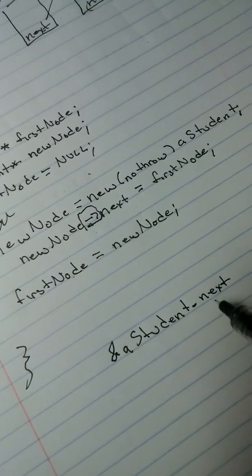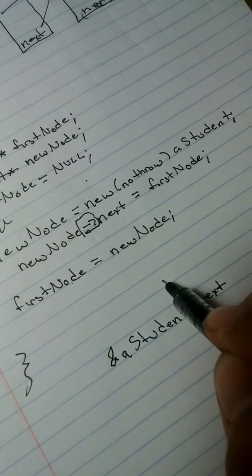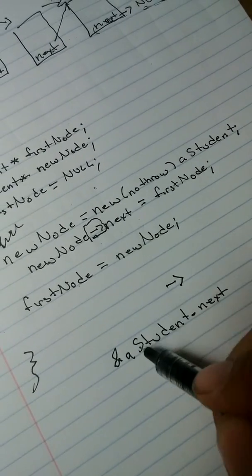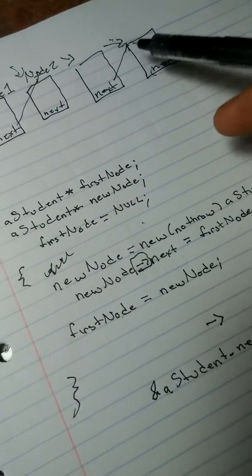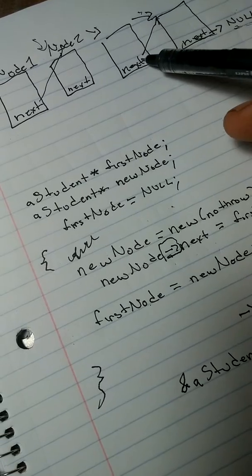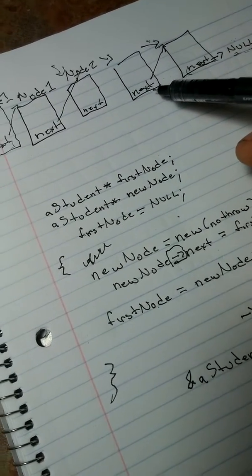Now I've never actually done it this way. Something like that. But basically using the dash arrow fulfills this purpose. It references our pointed-to item and allows us to directly access the next feature within that item. So I hope this made some sense for you.